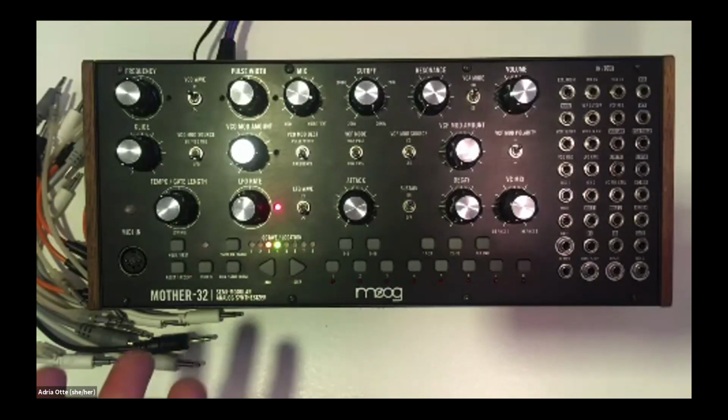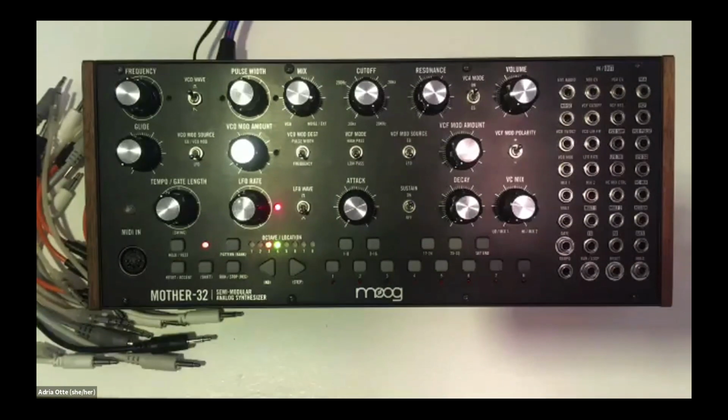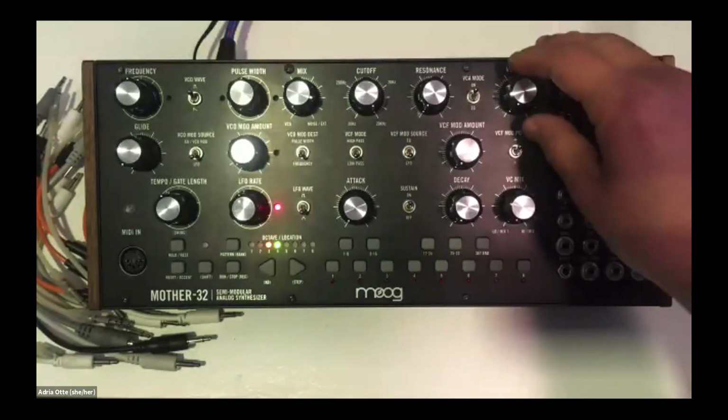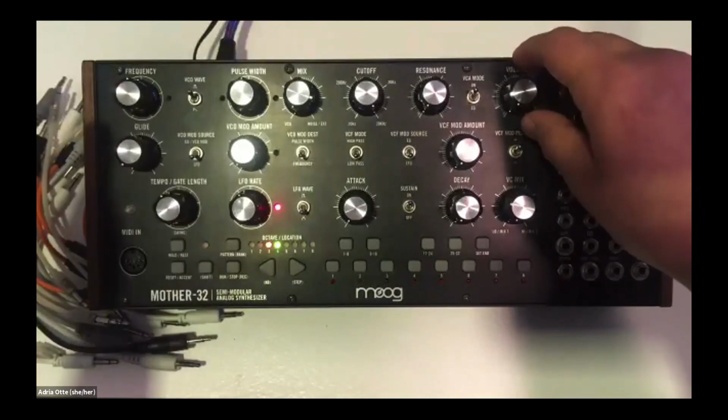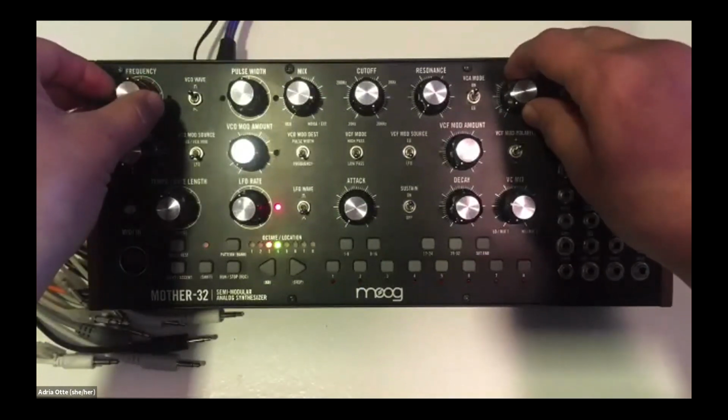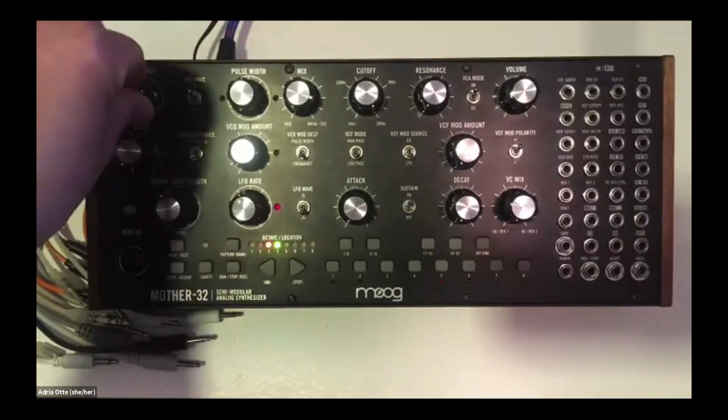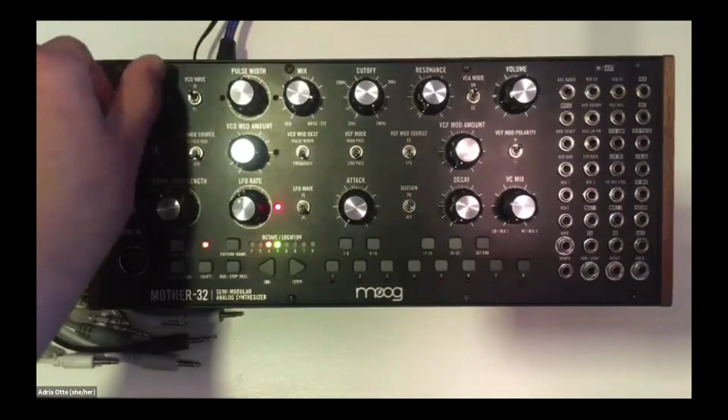So with an oscillator, obviously, the main thing you probably want to be able to do with it is play notes, change the pitch. So how do we do that? There is this frequency knob that allows us to tune it and change the pitch of our oscillator. So I can turn it up, or pitch it up, or down.